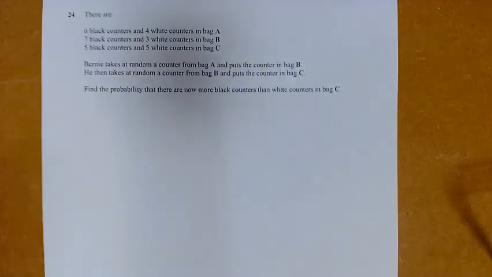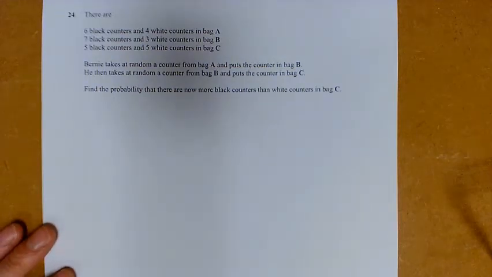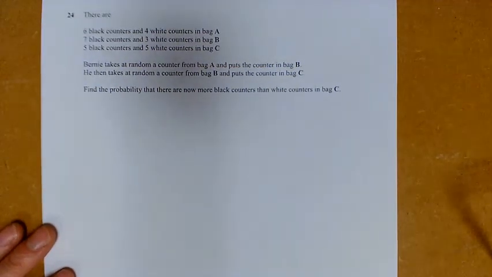Okay, there are 6 black counters and 4 white counters in bag A, 7 and 3 in bag B, 5 and 5 in bag C. Bernie's going to take at random a counter from bag A and put it in B, and then he's going to take at random a counter from B and put it in C. What's the probability there are now more black counters than white?